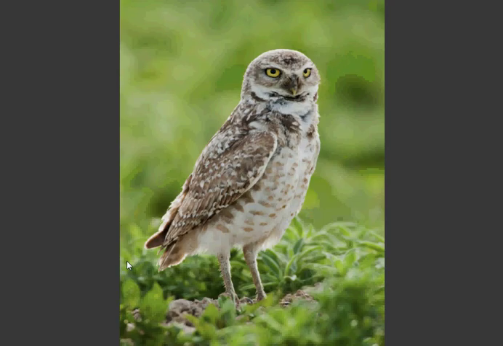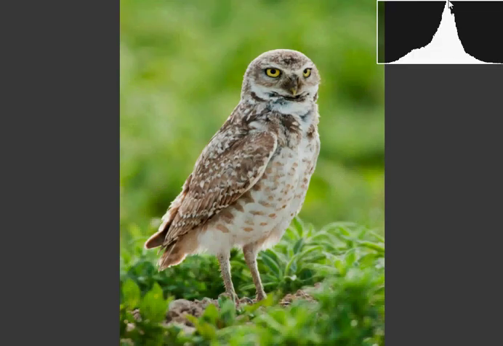What happens when the sun does shine on that grass? Well, now our spike goes right about dead center. So green grass with the sun shining, we should have a spike right in the center. So you don't always predict histograms really well, and that's always a challenge for a lot of photographers.